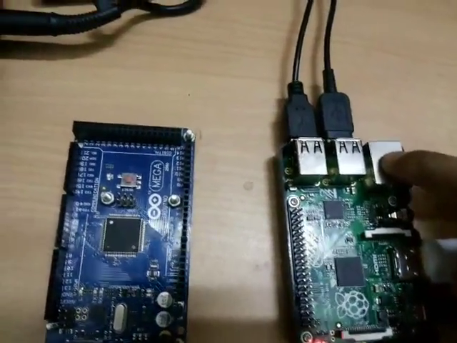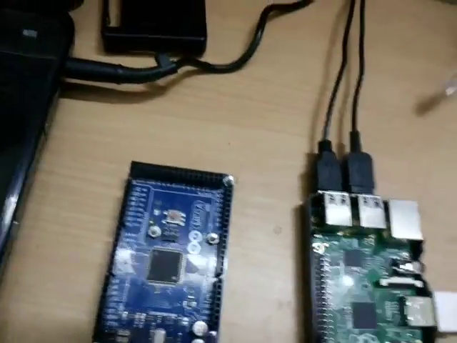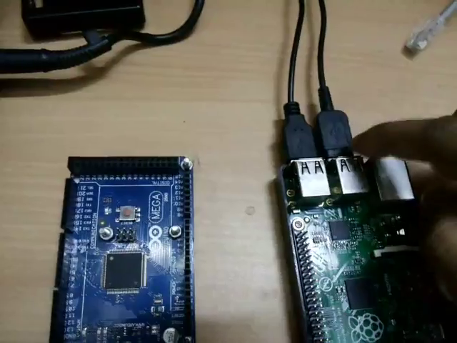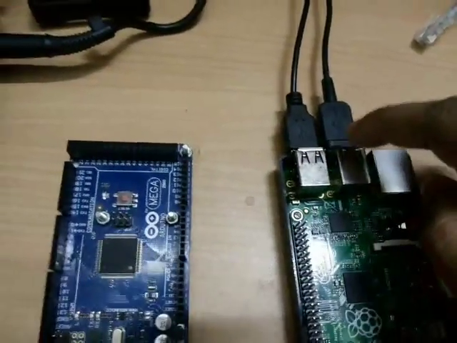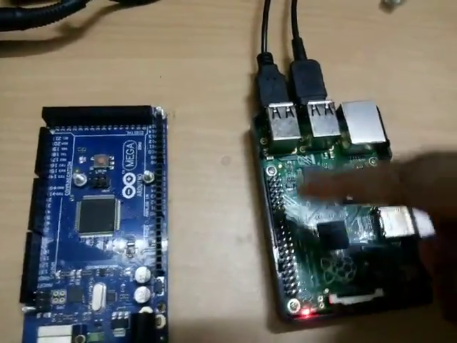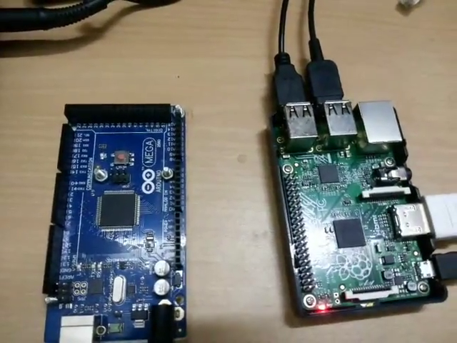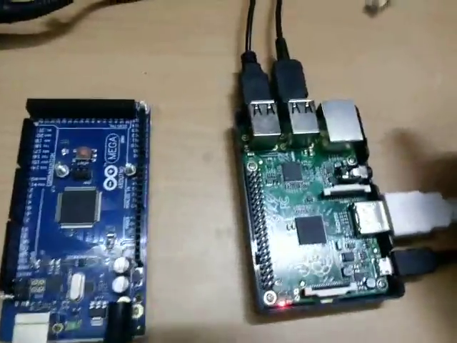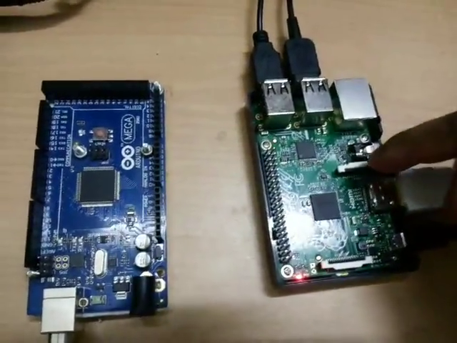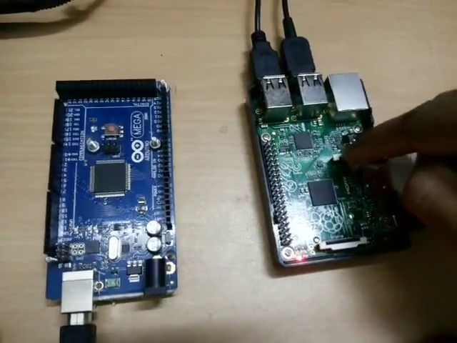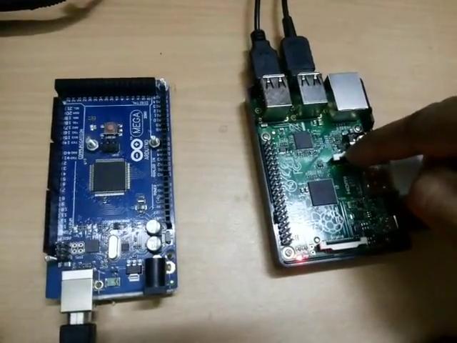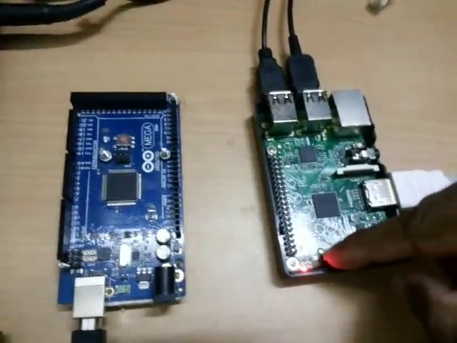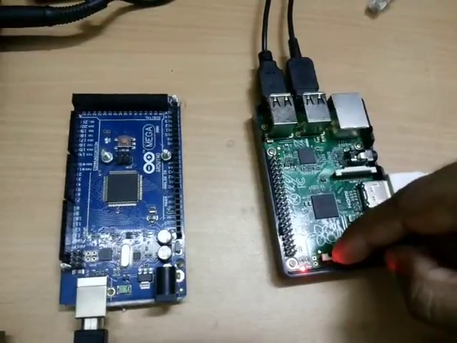Then this is the Ethernet port. You can connect to the internet via this Ethernet port. Now these are 4 USB ports. In the previous version the number was 2, and the number of GPIO pins has increased. There are lots of GPIO pins you can use now. And this is the camera connector for the Raspberry Pi, for the dedicated camera module, and this is the LCD connector for the LCD monitor.